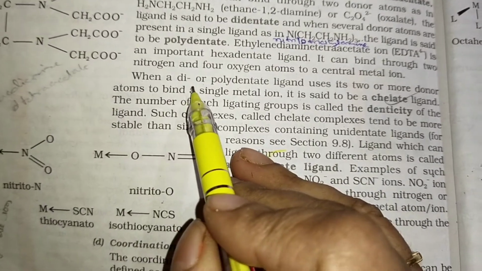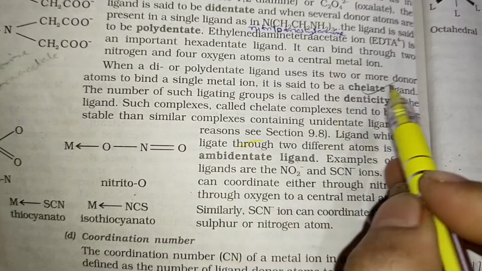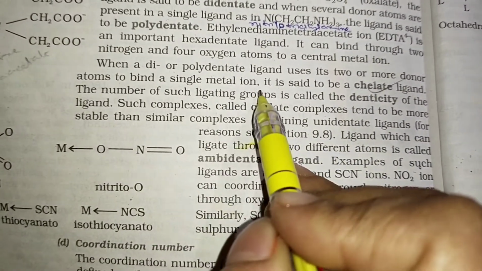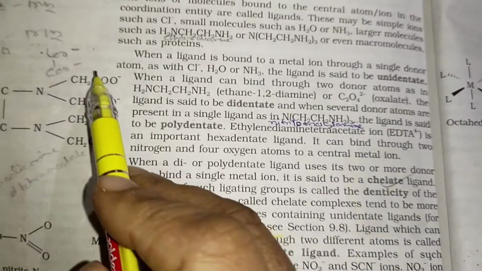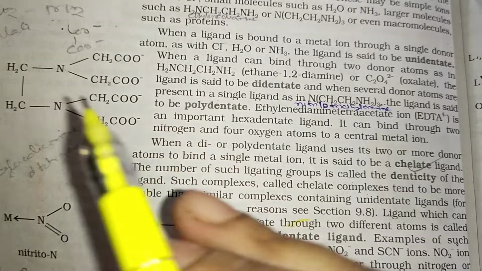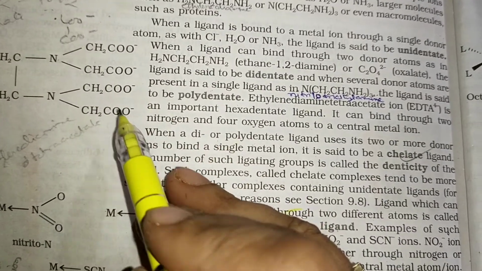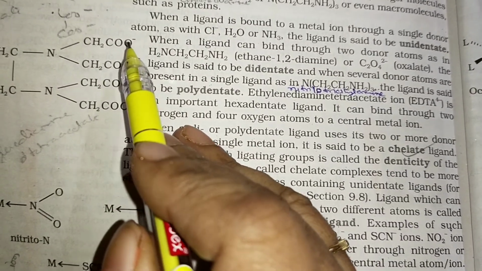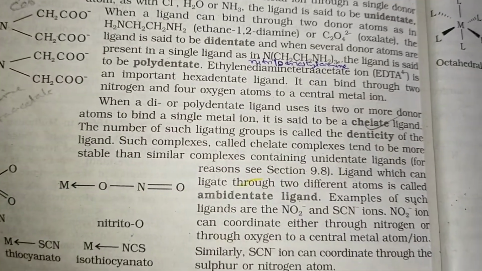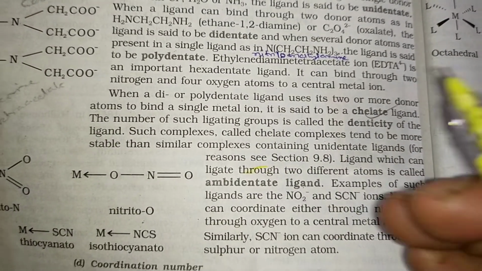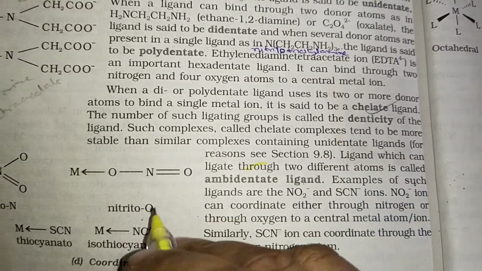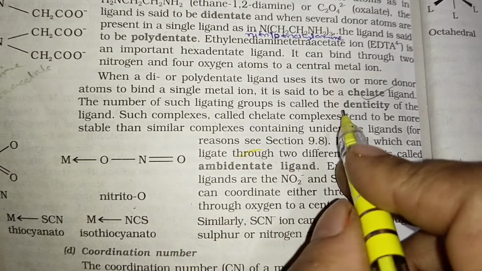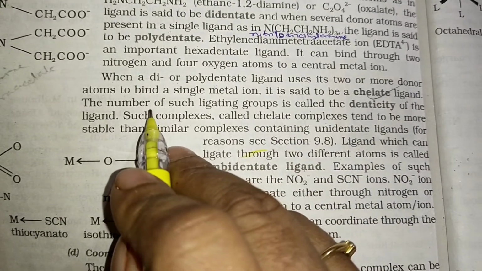When a di or polydentate ligand uses its 2 or more donor atoms to bind a single metal ion, it is said to be a chelate ligand. Suppose this one is a hexadentate ligand, and it is attached with 2 or 3 donors at a time. The number of such ligating groups is called the denticity of the ligand.